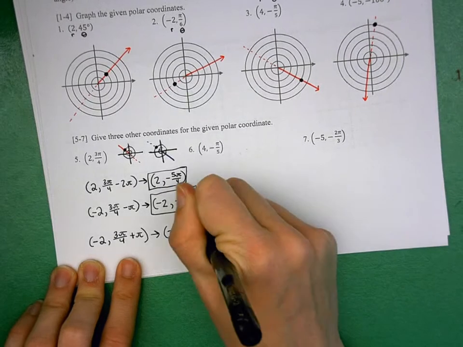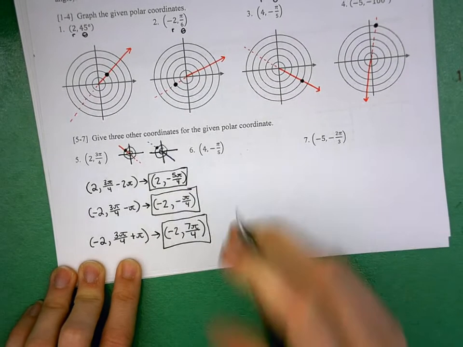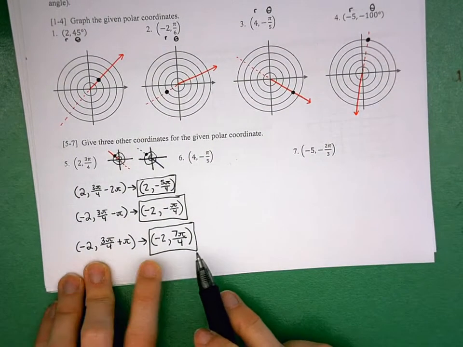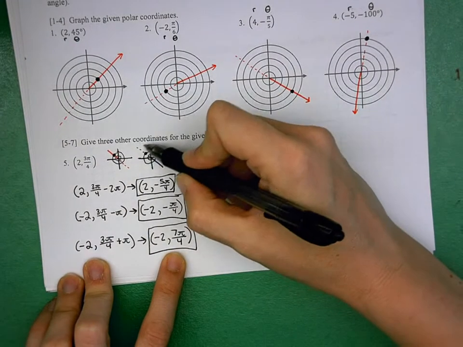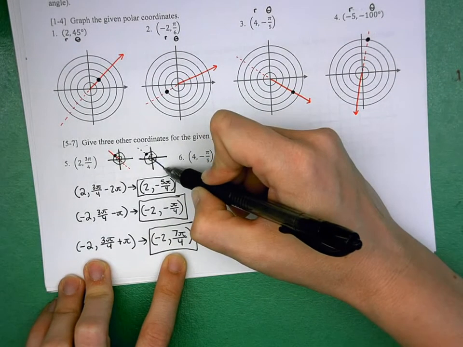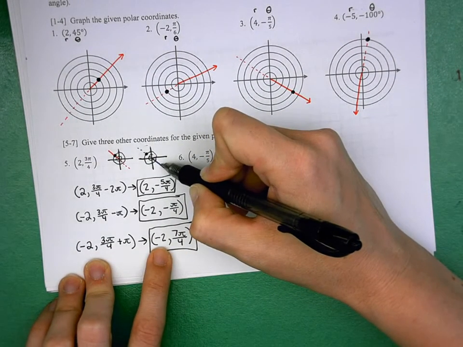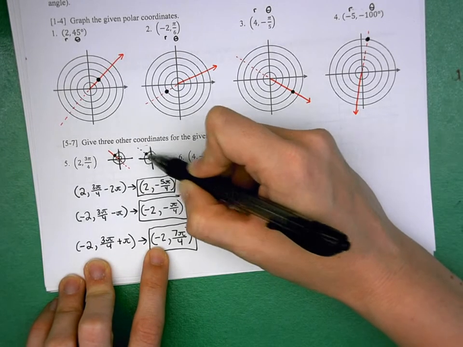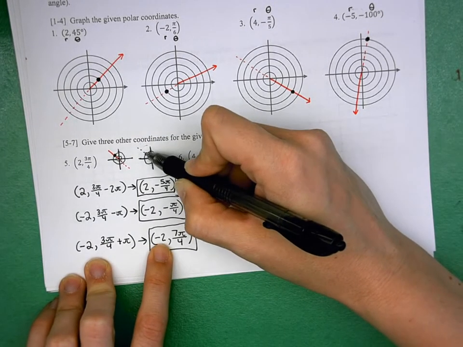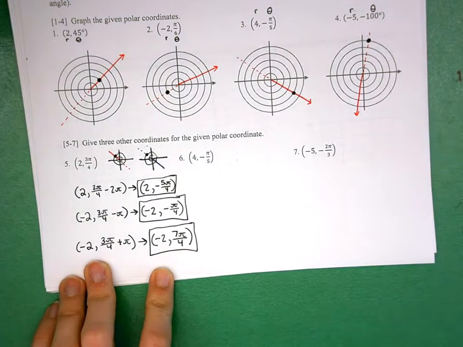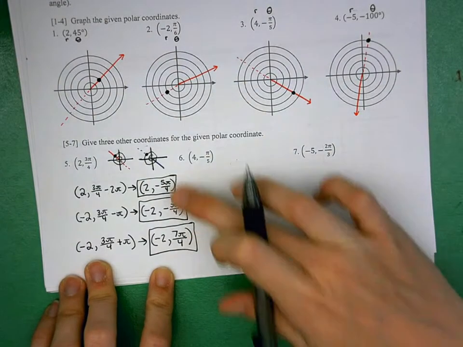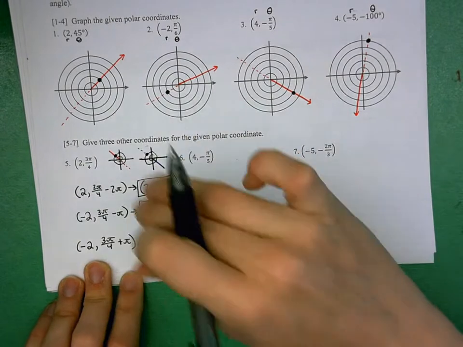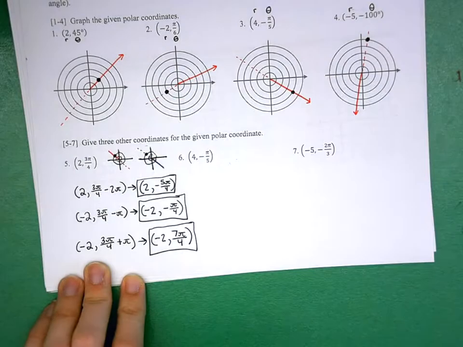Again, always good to just do a quick little double check. What would that look like if I graphed 7 pi over 4? That would be in the fourth quadrant, so that would be my radial line. Negative 2, so moving away from that radial line, opposite direction, 2, 1, 2, puts me in the same spot. Okay, so these are 3 other coordinate points that give me the same location as 2, 3 pi over 4.